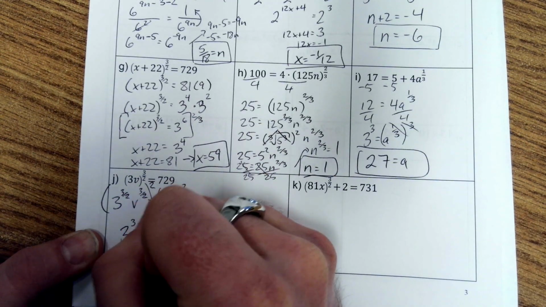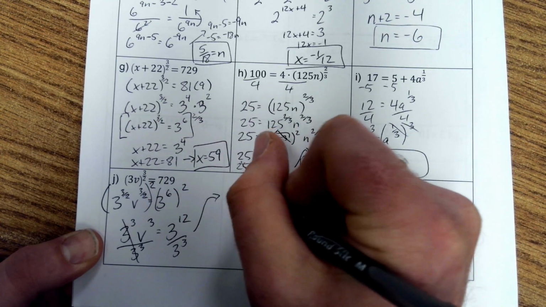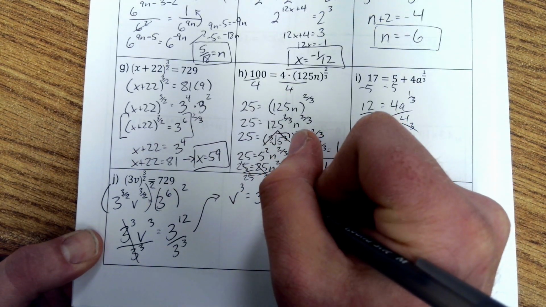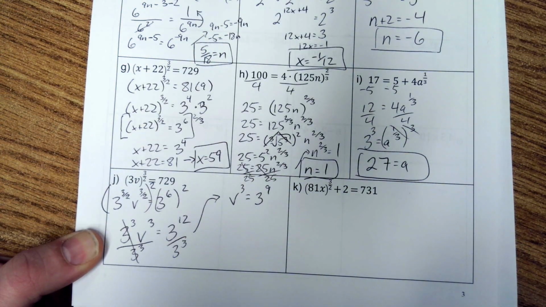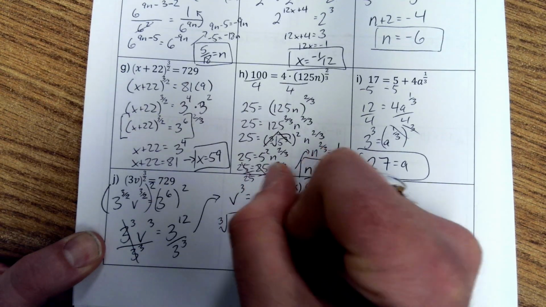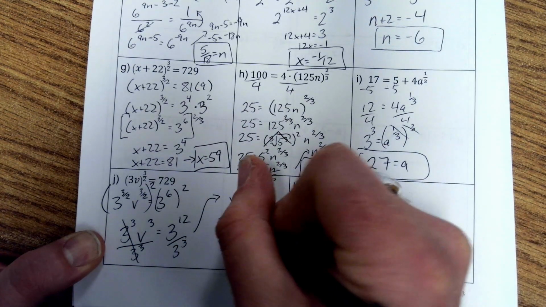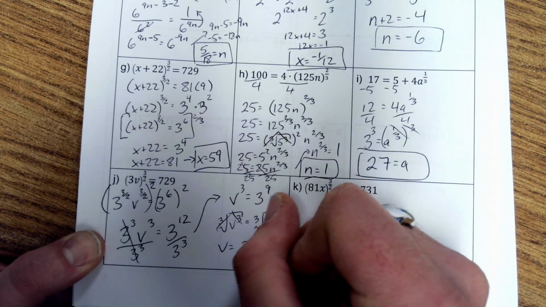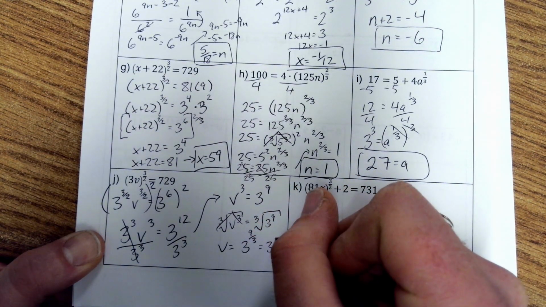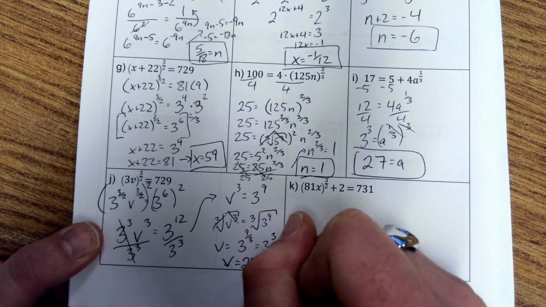Now we can divide off that 3 cubed, so v cubed equals 12 minus 3, which is 9. Then we take a cube root of both sides. Cube roots can be expressed as fraction exponents, 3 to the 9/3 power, and 9 divided by 3 is 3. So v must equal 27.